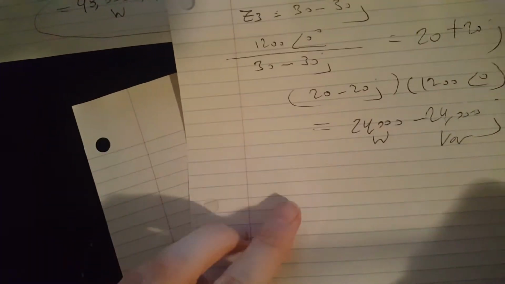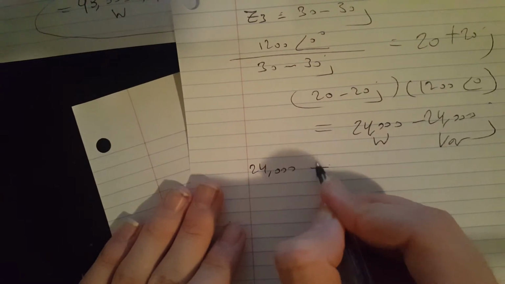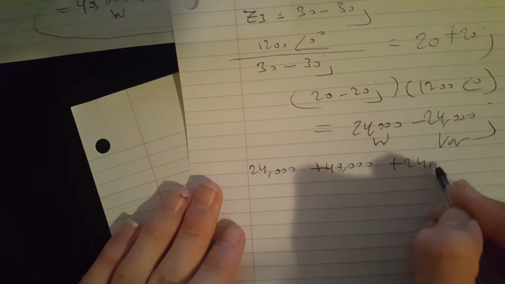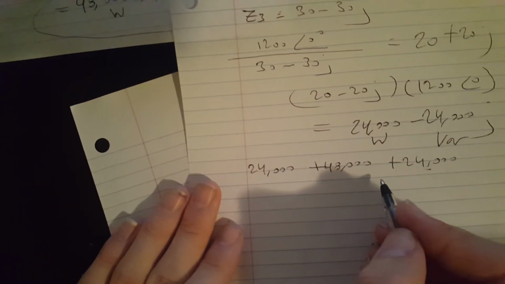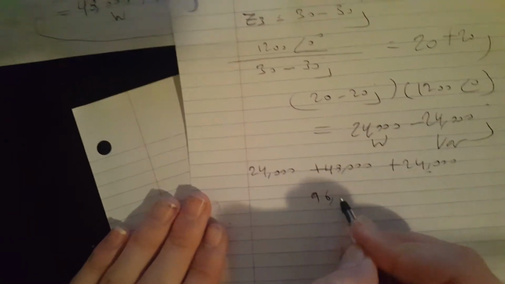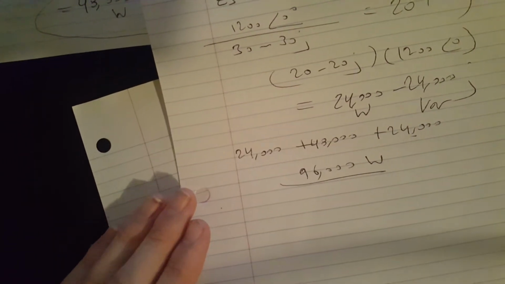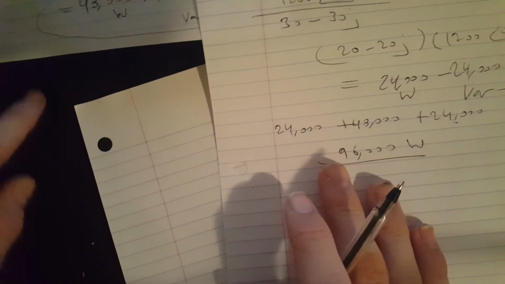I want total apparent power now. All I've got to do is add up all the real components. So it's going to be 24,000 plus 48,000 plus 24,000. It means 24,000 plus 24,000 is 48,000. 48,000 plus 48,000 is going to be 96,000. It's a real component. It's watts. Okay, and now you just do the same thing for the imaginary component.